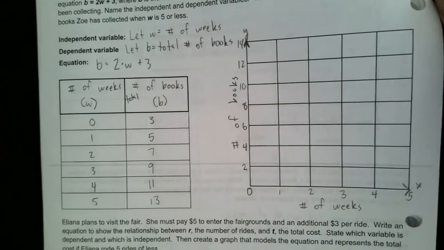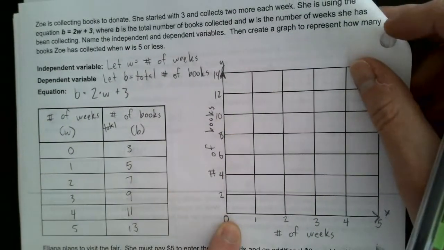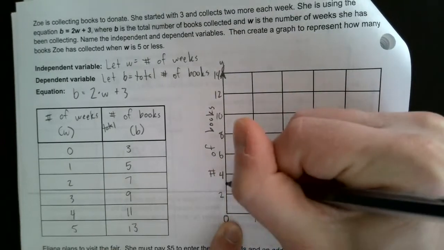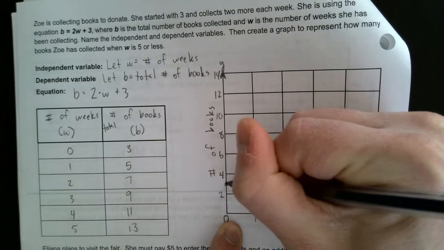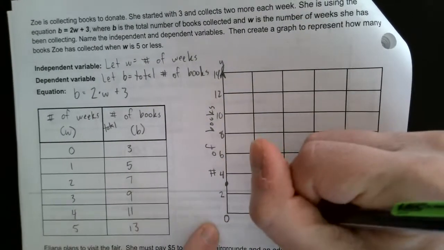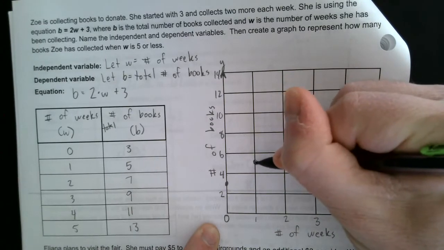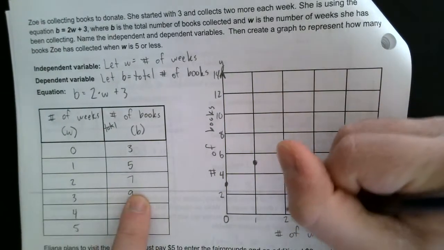All right, let's start graphing points here. So 0 weeks, 3 books. So 0 weeks, she's already got 3 books. That's going right there. 0 weeks, 3 books. 1 week, 5 books. It's going to be between 4 and 6. 2 weeks, it says 7.